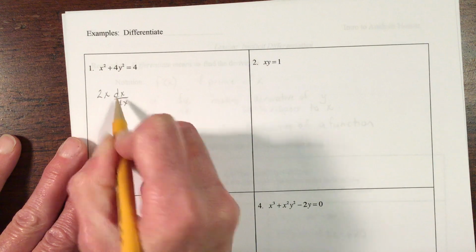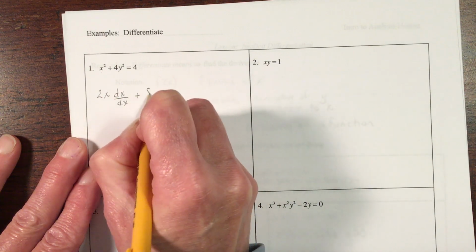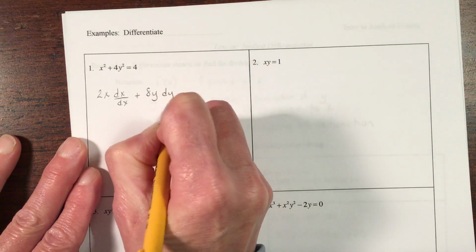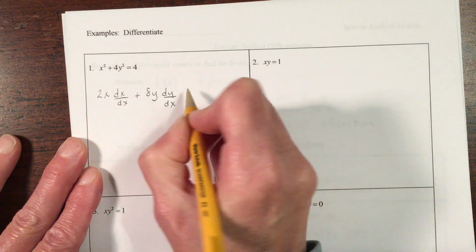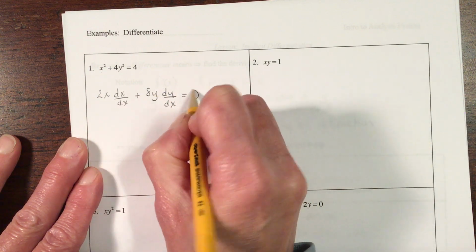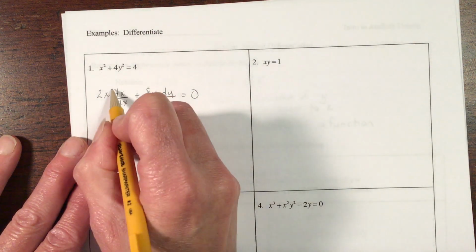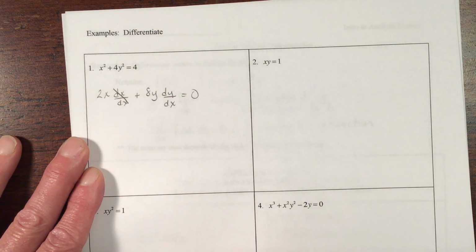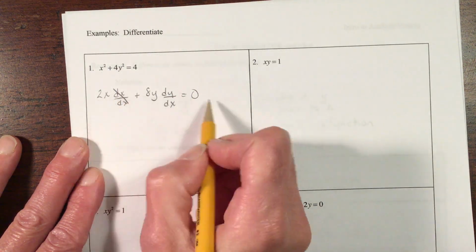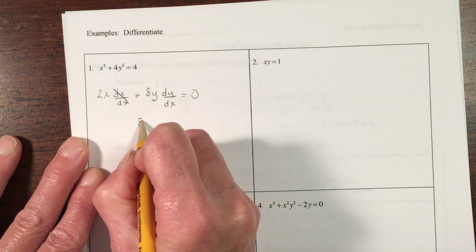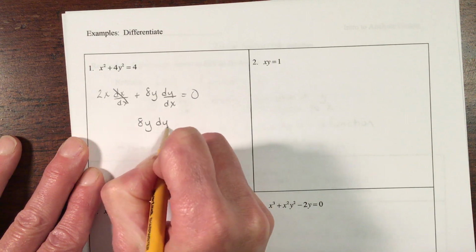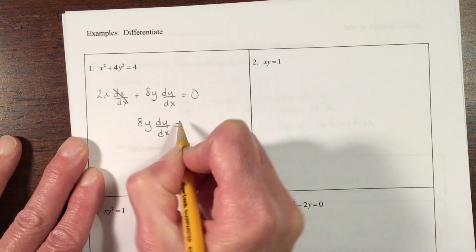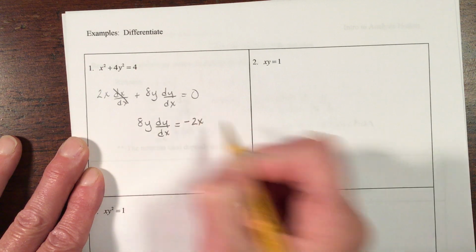Some teachers don't write the dx dx. I like to, so I apologize if that bothers you. Dx dx cancels. And now I know I'm going to be moving the 2x over, so I have 8y dy dx equals negative 2x.